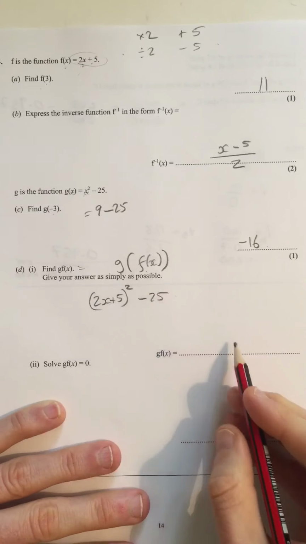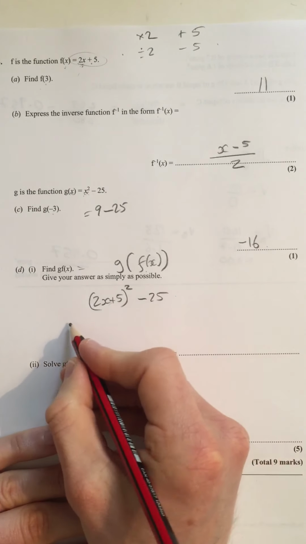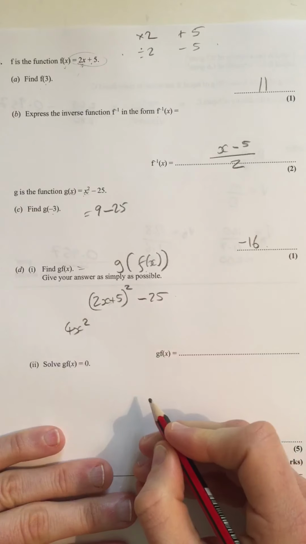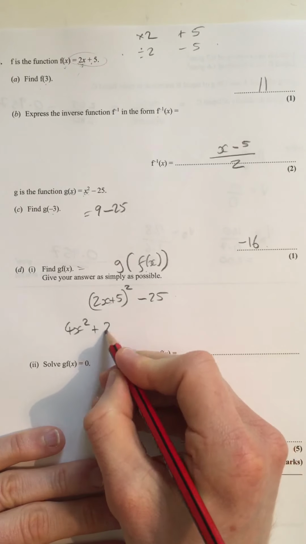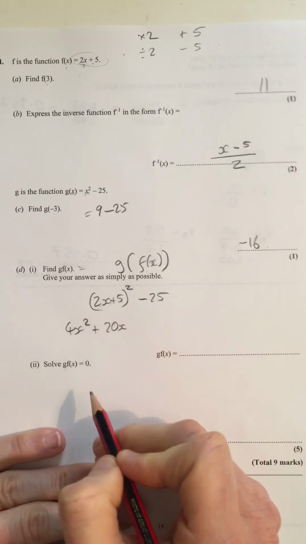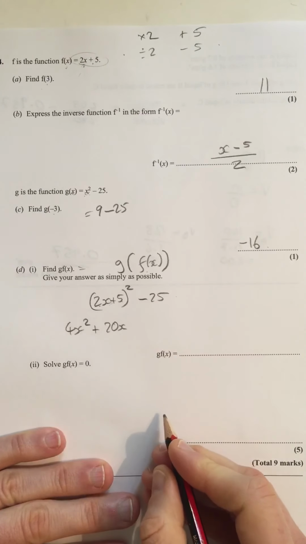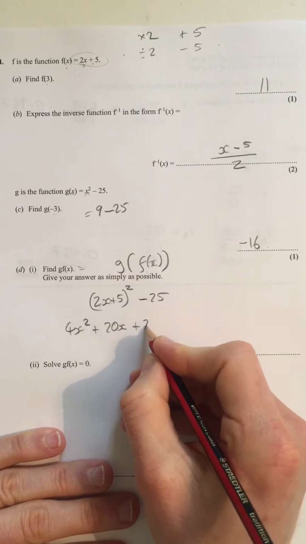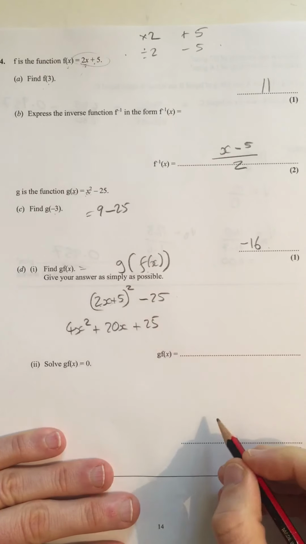I need to simplify my answer. So if I expand these brackets out, I'll get 4x squared plus 20x, because 2x times 5 is 10x, then double it, I'll get 20x, plus 25 from the 5 squared.